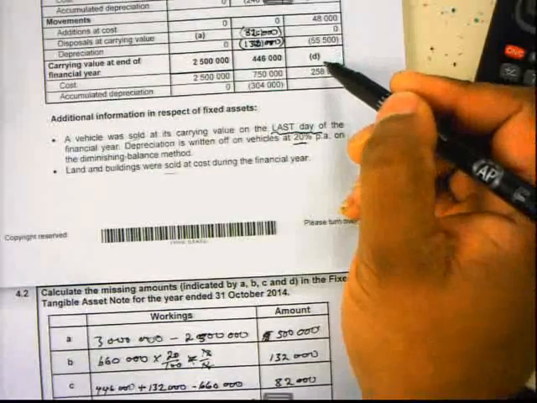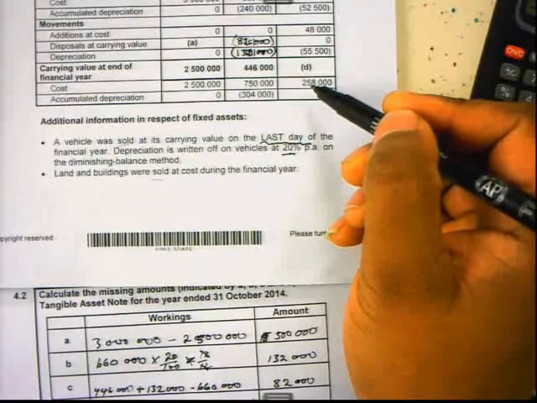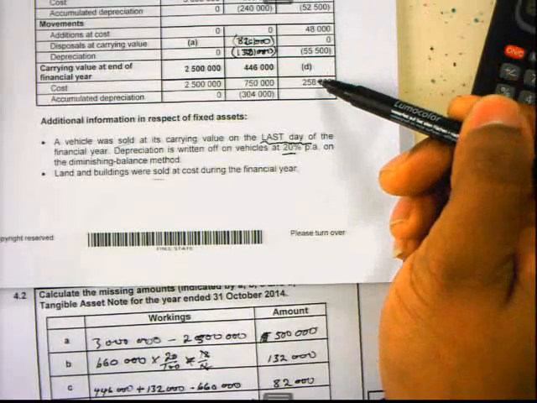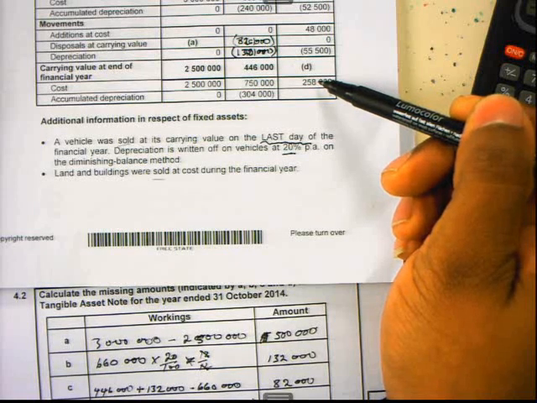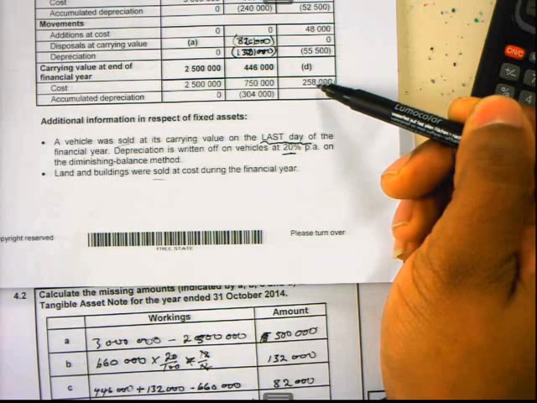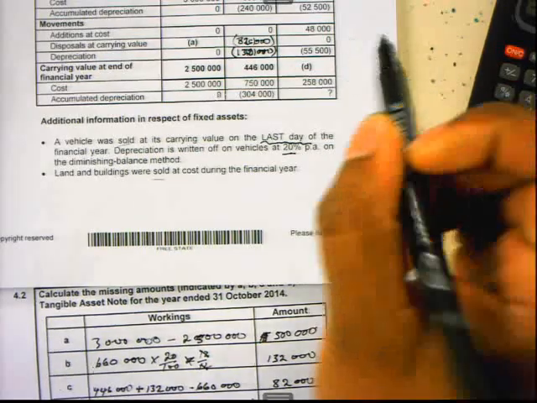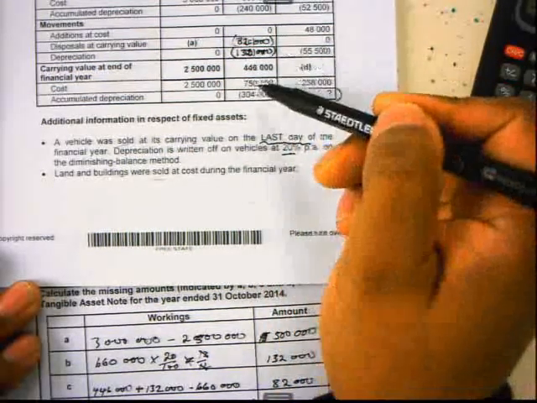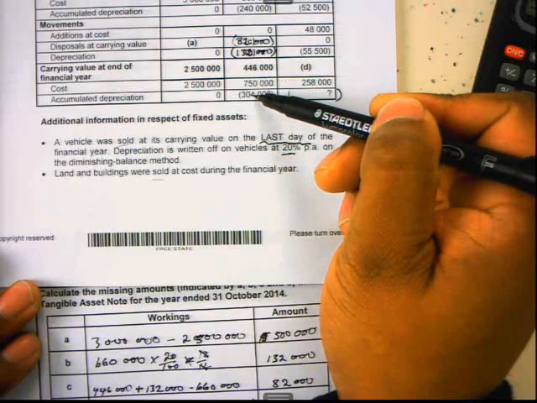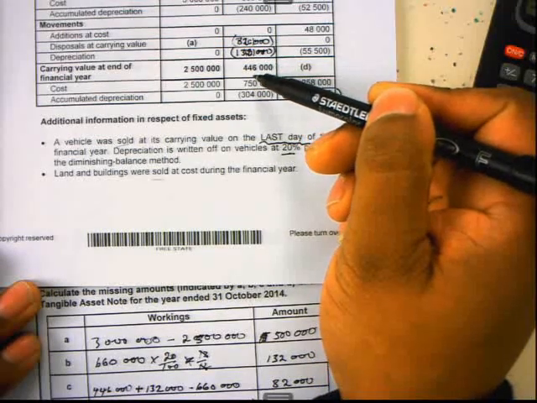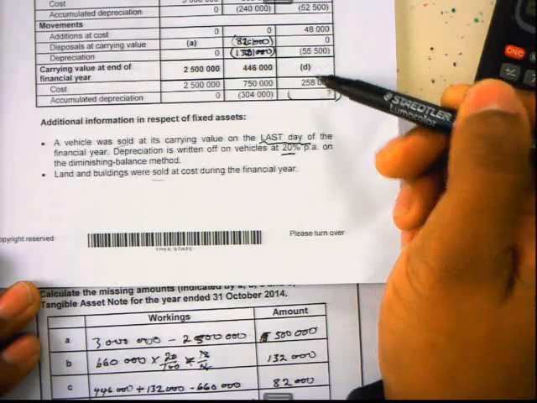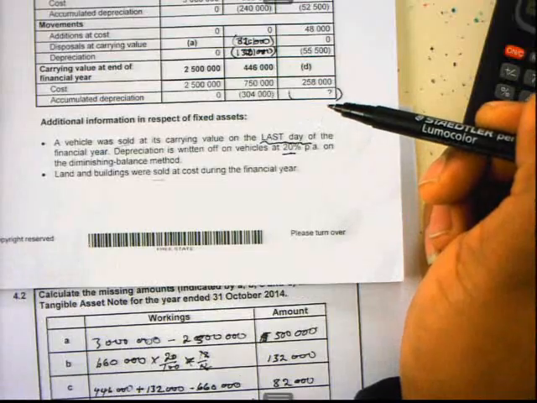D, they will say we must calculate the carrying value at the end of the financial year. Now, we know that carrying value is equal to cost minus accumulated depreciation. For example, this side we said 750 minus 304, it gives you 446. Here we must say 256 minus something, it must give you D.